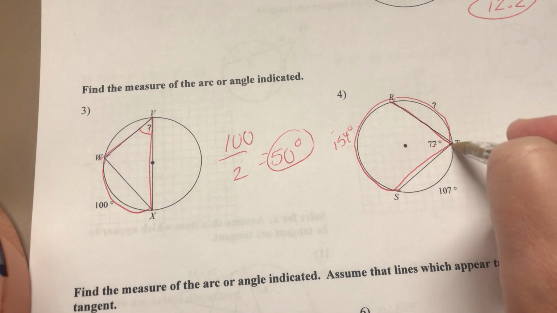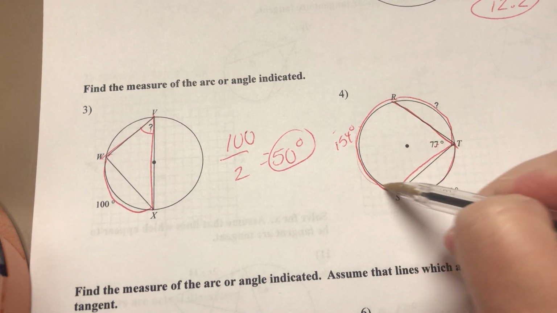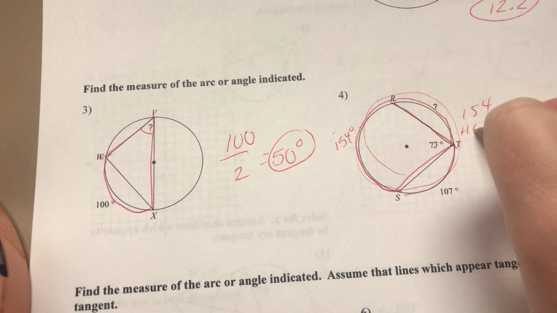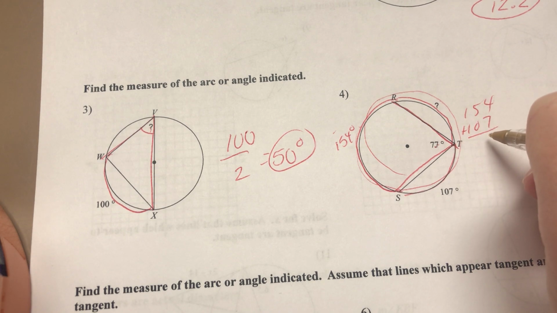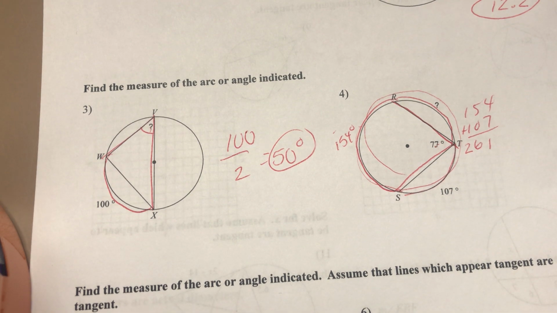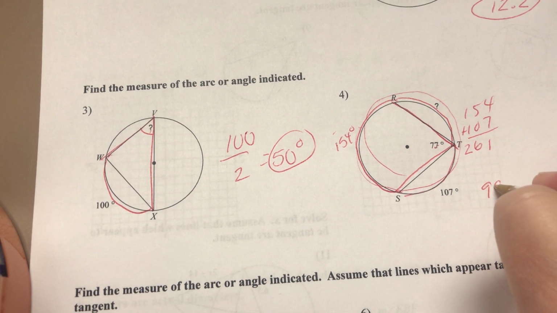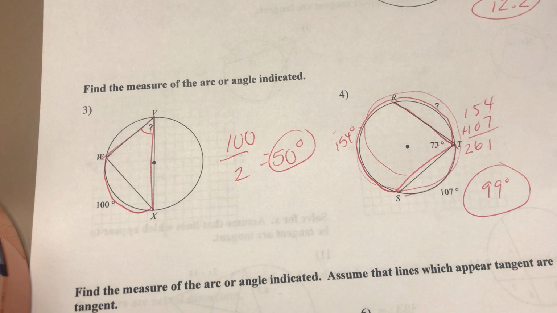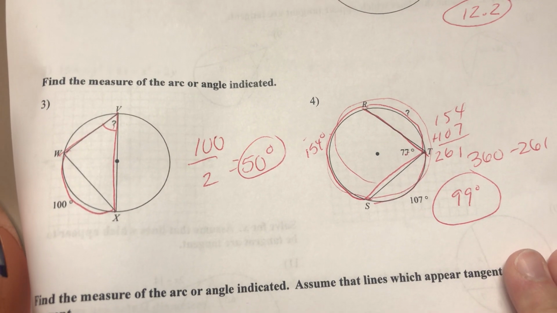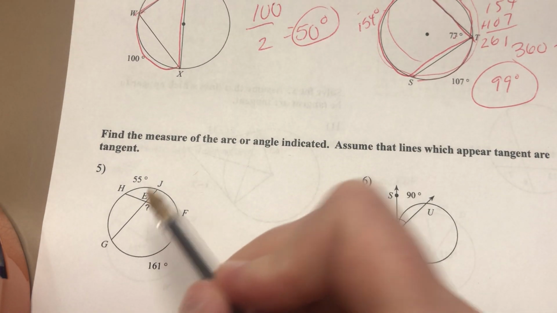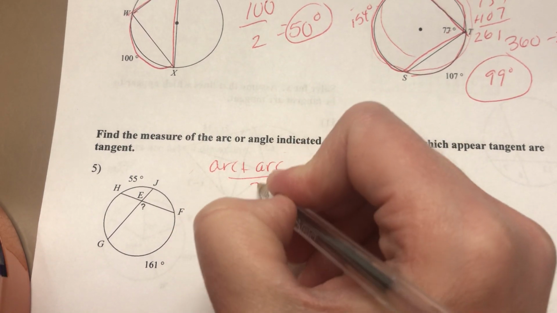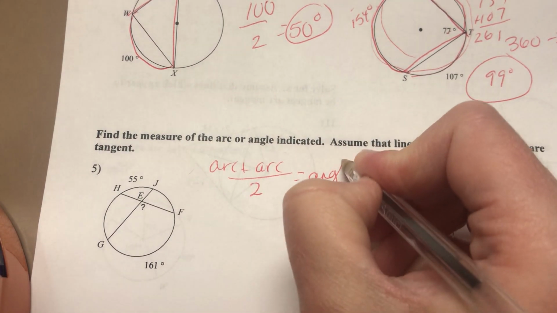I'm looking for this arc over here, but I'm hoping that you now see I have 2 out of 3 pieces of the circle. So I'm going to add 154 and 107. That will give me 261. And then when I subtract that from 360, I end up with 99 degrees. So again, 360 minus 261 is how I got that 99 degrees. I'm now dealing with angles on the interior, so this is where I do arc plus arc divided by 2 to get that angle.